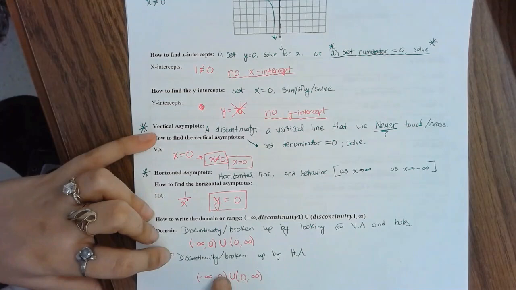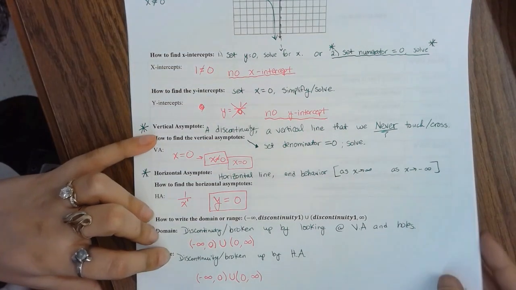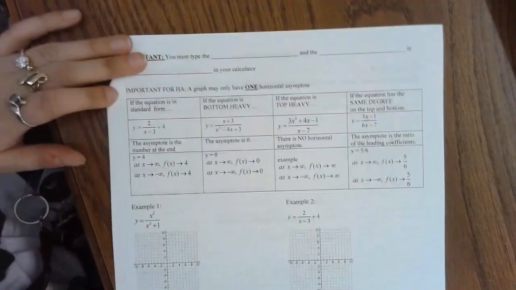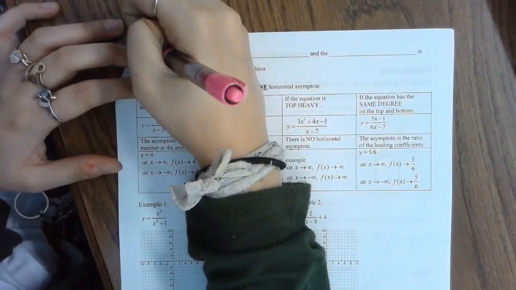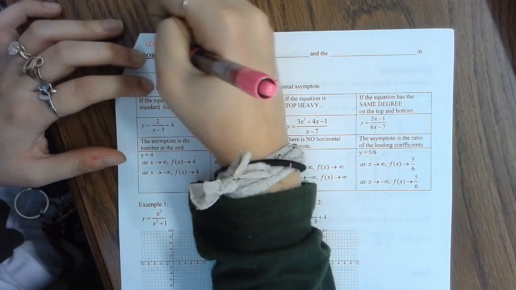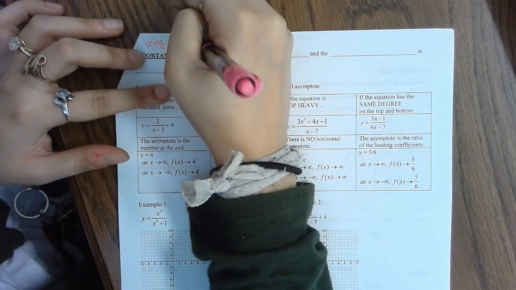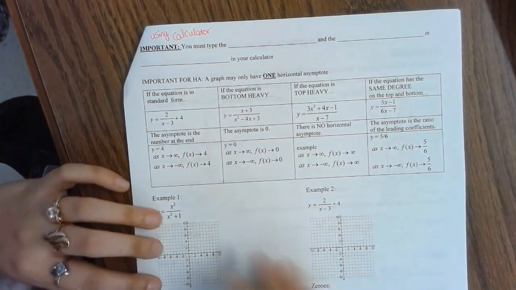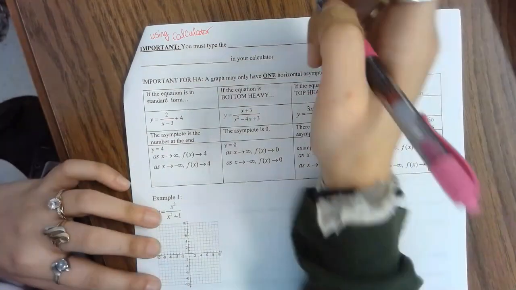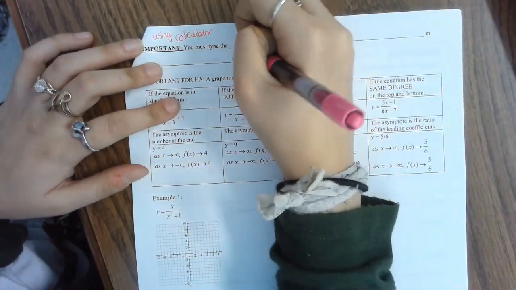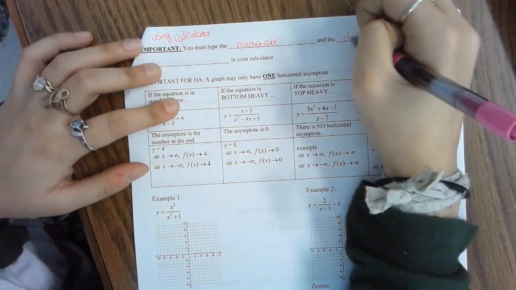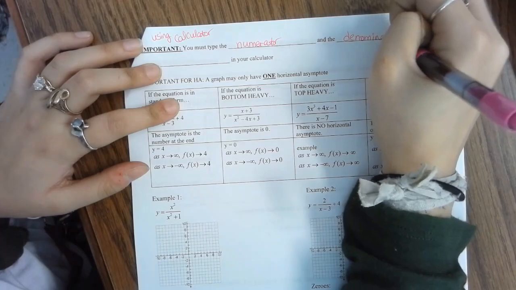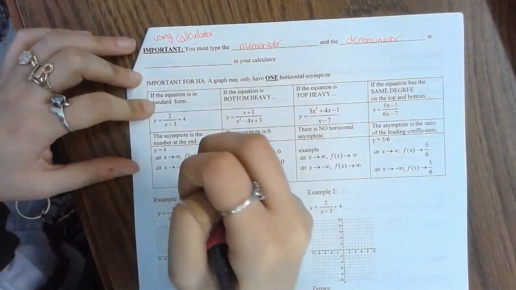So this is important if you're using a calculator. Right? If you are using a calculator, you have to type the numerator, so the top, and the denominator, the bottom of your fraction in, switch colors because it's important, parentheses.